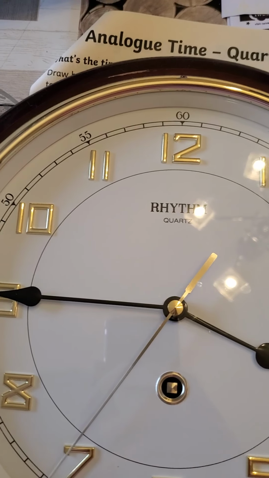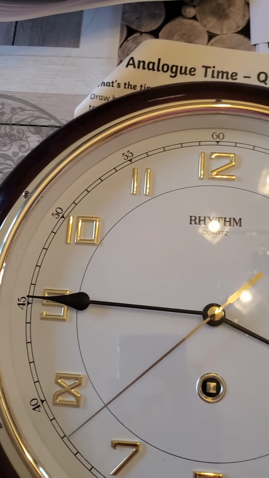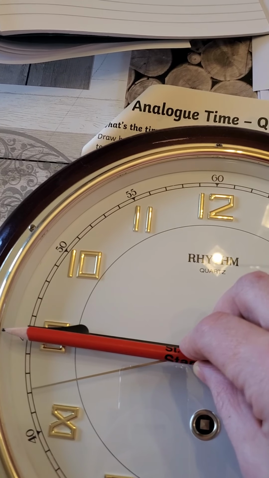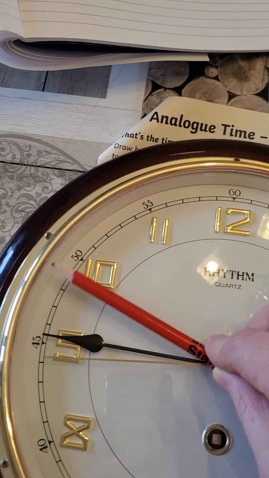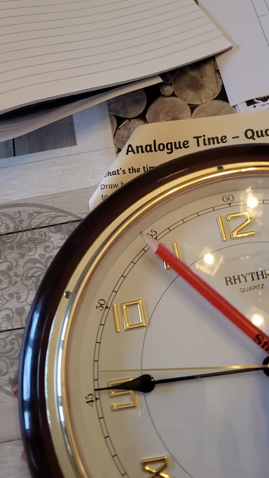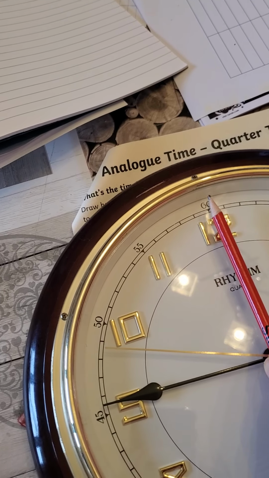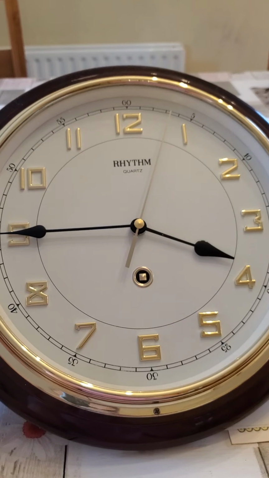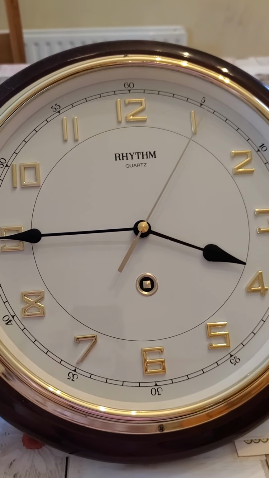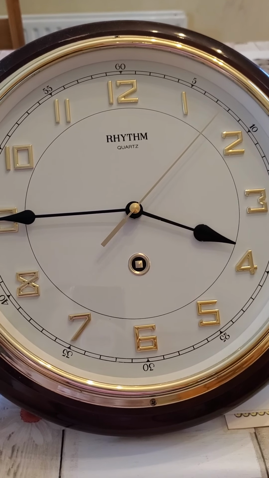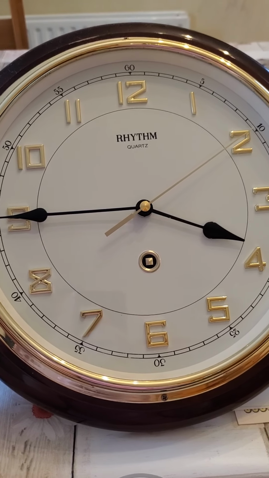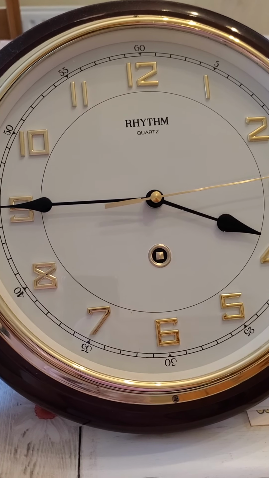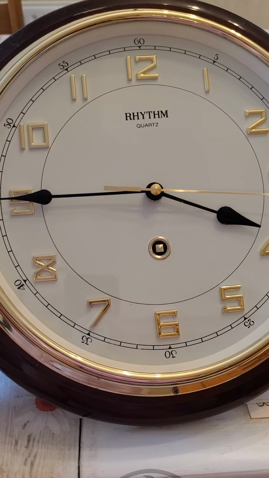How long is it to 4 o'clock? Well, we're here at 45 and we have to go up to 60. We can count in groups of 5 like this: 5, 10, 15. It is 15 minutes till 4 o'clock. What do people usually say instead of it's 15 minutes to 4 o'clock? Do they say it's 15 to 4? No, they say it is quarter to 4.